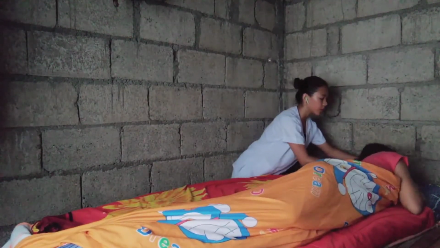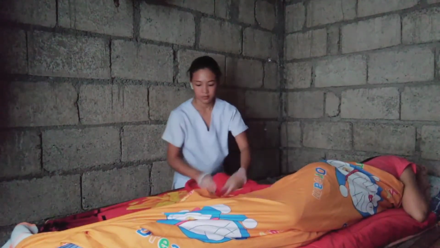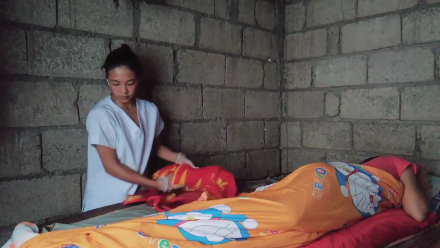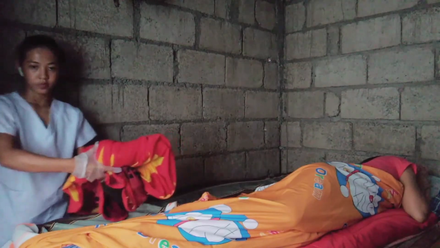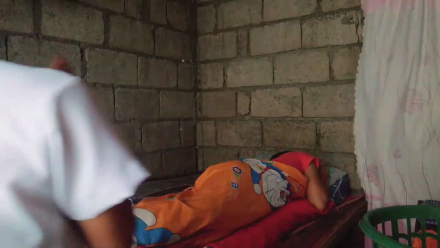Now, on the other side of the bed, loosen the soiled bottom linens and fold them into a bundle with the soiled side in. Do not shake them in the air and hold them away from your uniform. Next, discard it in a hamper. If needed, clean and dry this side of the mattress. Now, remove your gloves and perform hand hygiene.